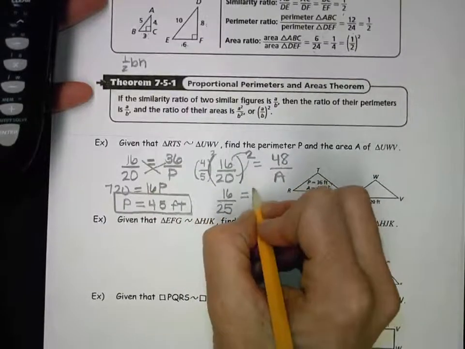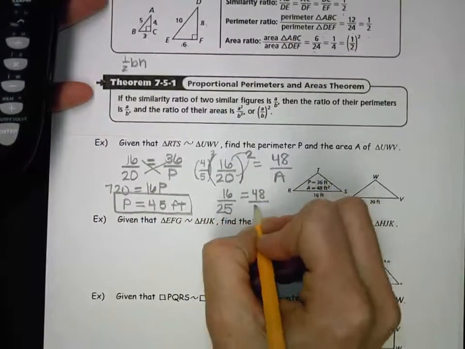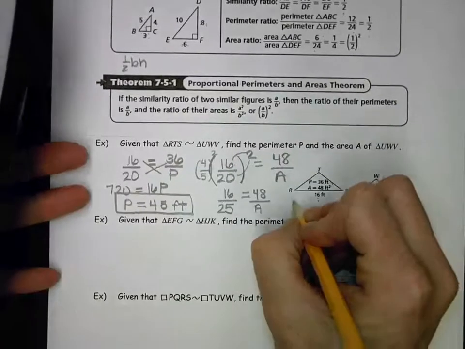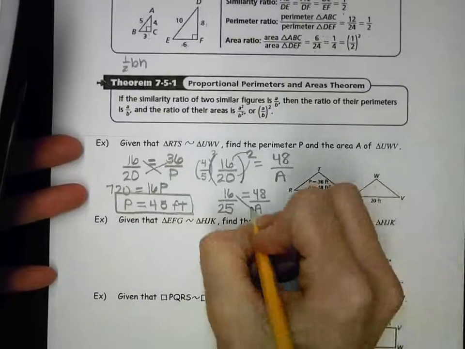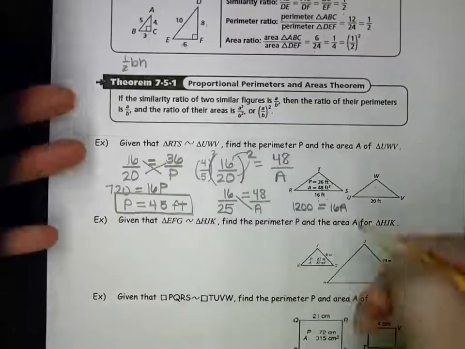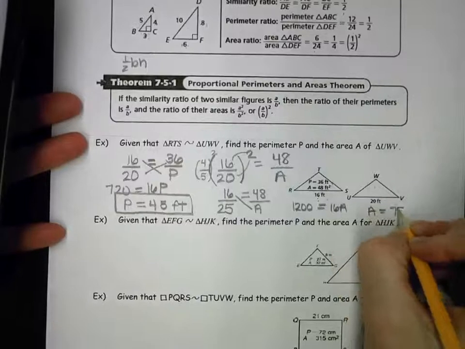equals 48 over A. And when you do this, you cross multiply. 25 times 48 is 1200. 1200 equals 16A. If you then divide by 16, your new area will be 75 feet squared.